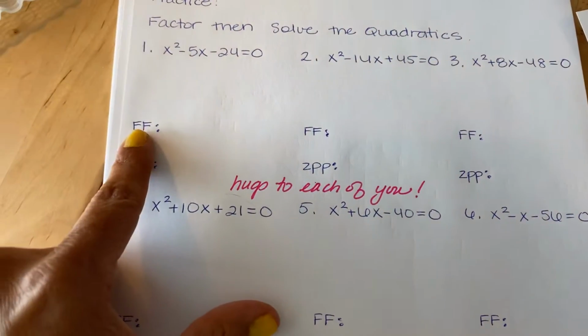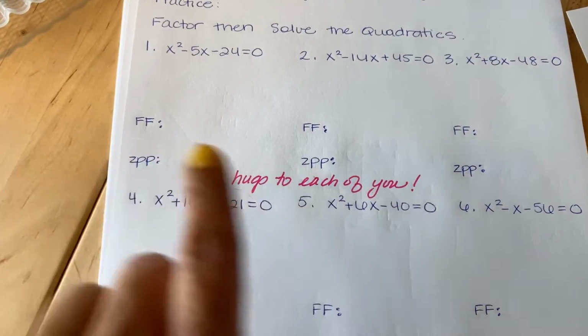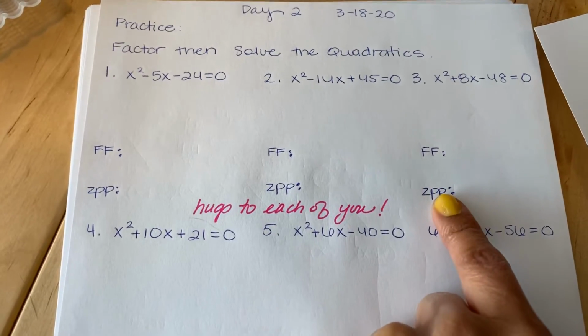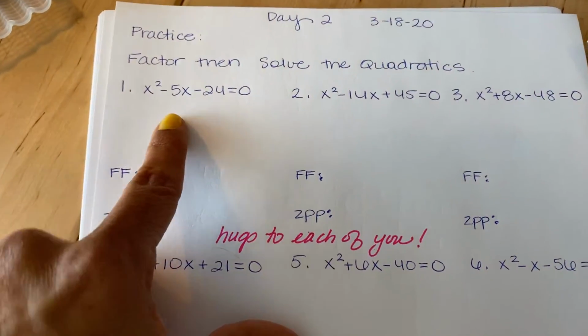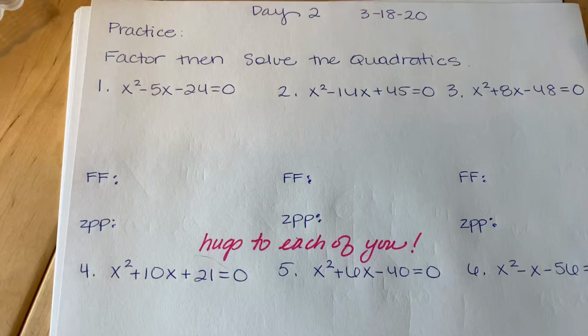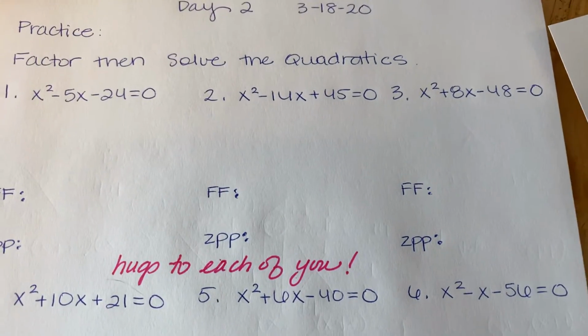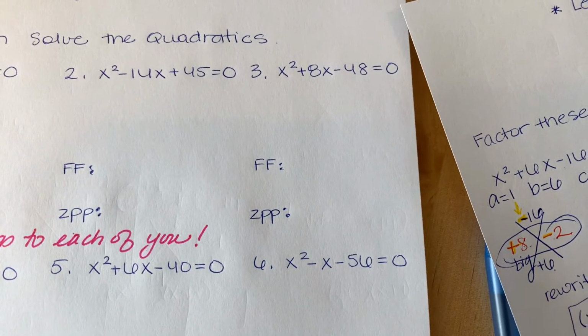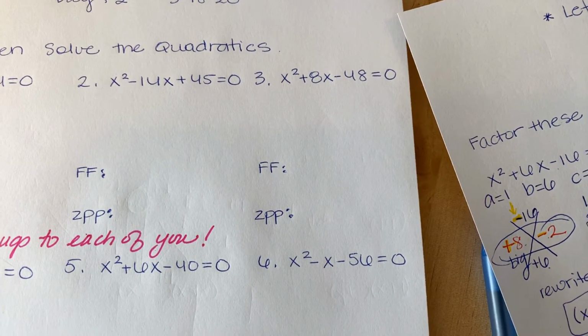Okay, so let's see, you're going to factor, then you're going to solve the quadratic. So I want factored form, zero product property. Factored form, zero product property. So x squared minus 5x minus 24 equals 0. Second one, x squared minus 14x plus 45 equals 0. Third one, x squared plus 8x minus 48 is equal to 0.